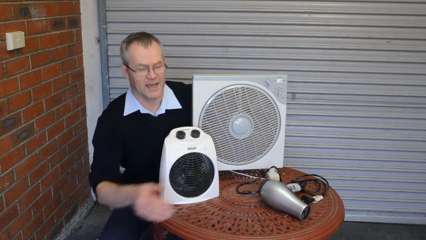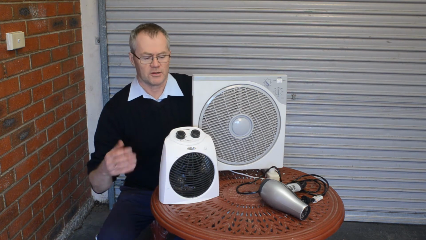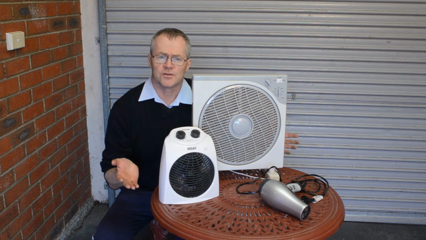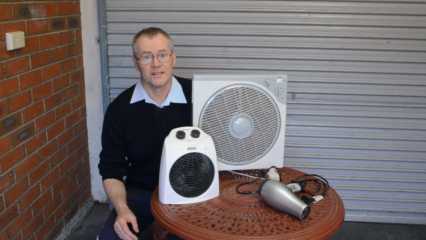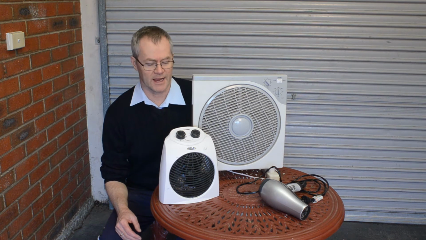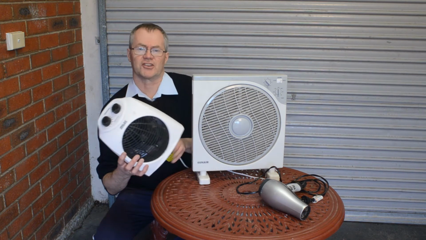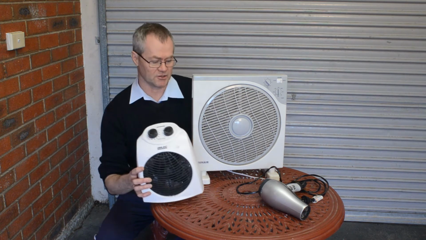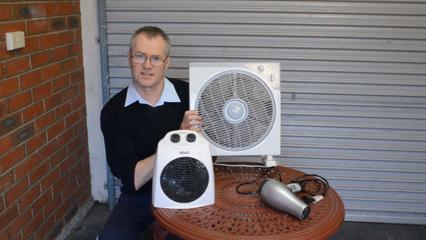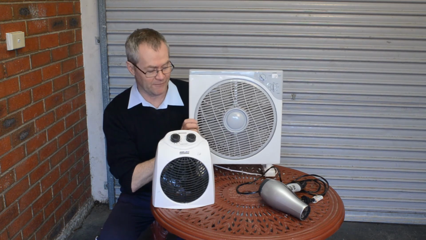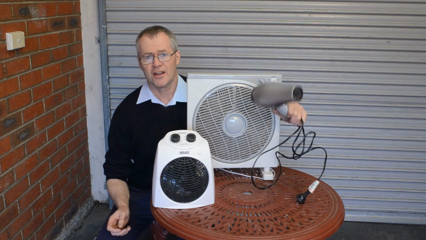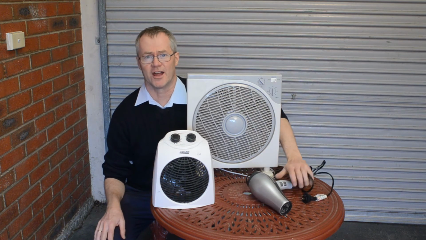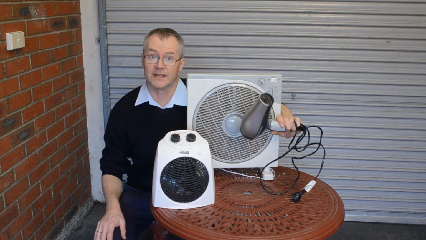I've just put my landscape down there just for a minute, and I want to show you, now you're going to need something to blow a wind across the top of your landscape. So this is an electric heater. You might want to use an electric heater. This is just a fan. You might want to blow a fan. Or this is a hairdryer. You might want to use a hairdryer. I'm probably going to go for the hairdryer myself.